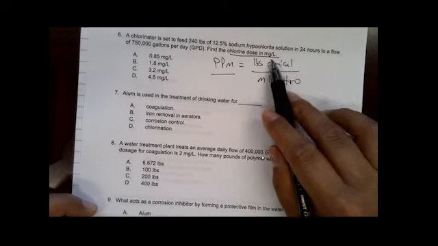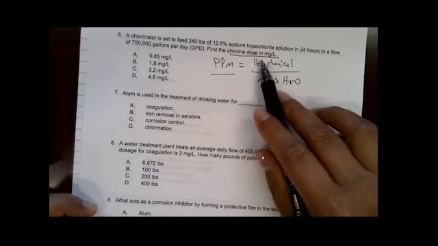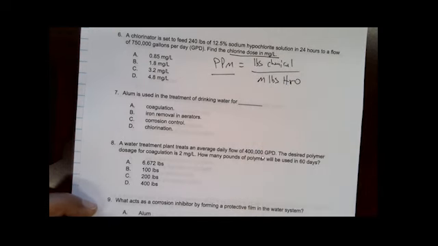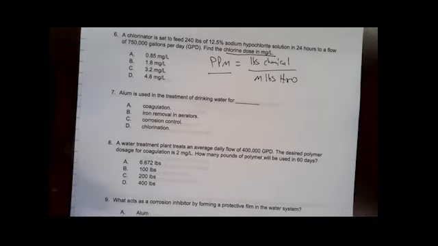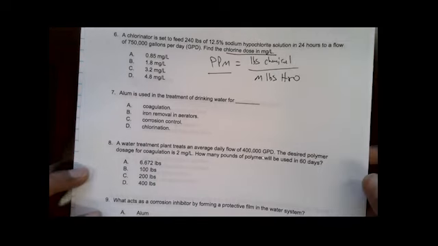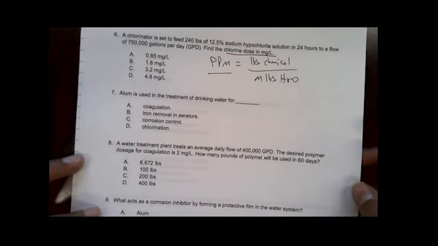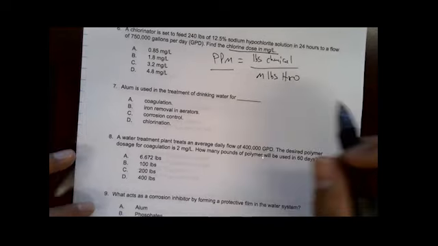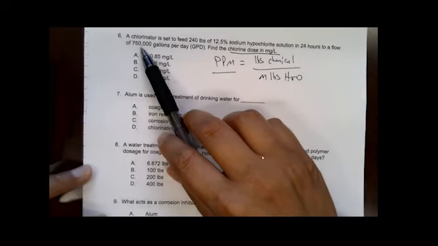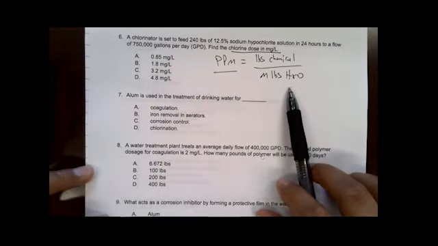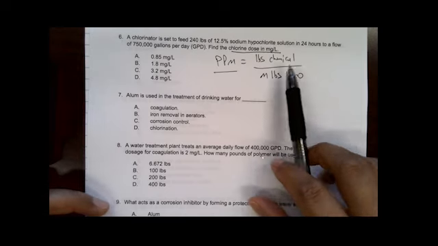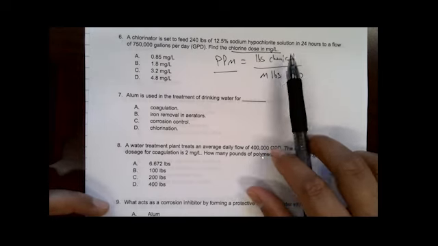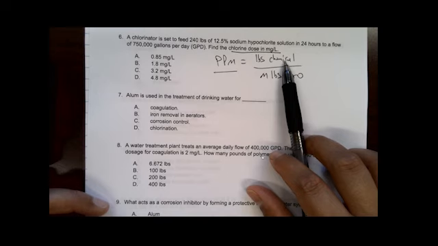1 part per million is equal to 1 milligram per liter, right? So let's take a look at what we need, what we have, and how we get to our final answer. What I like to start with is to convert whatever water you have to million pounds of water. That's the first step. The second step, you want to see how many pounds of chemical you have based off of the information you're given.